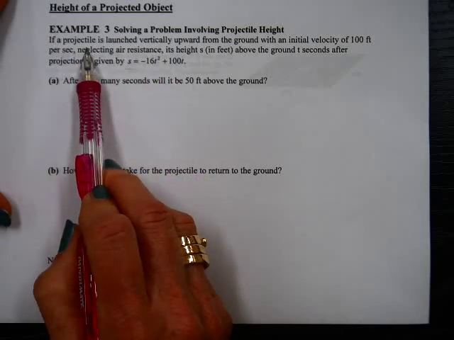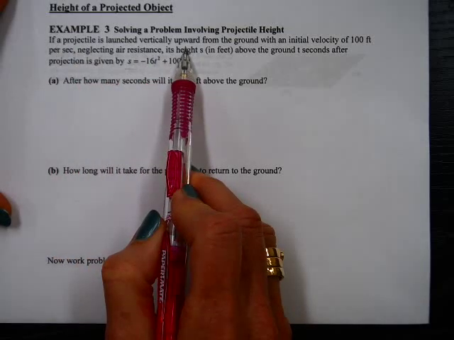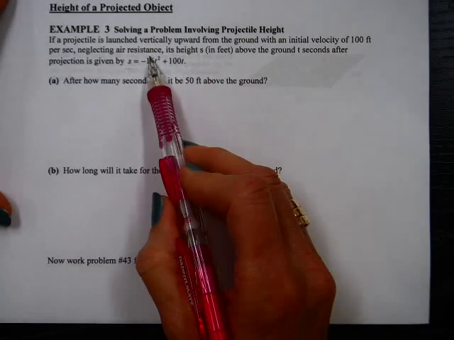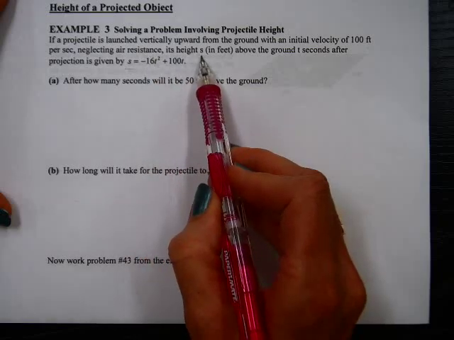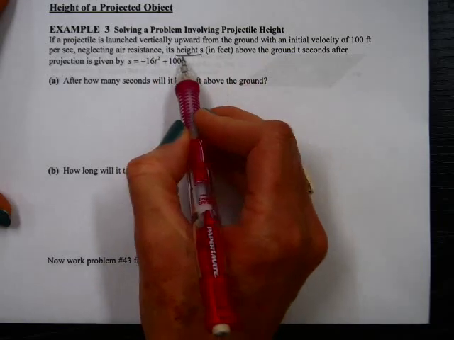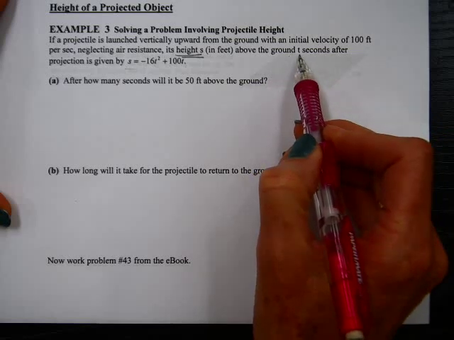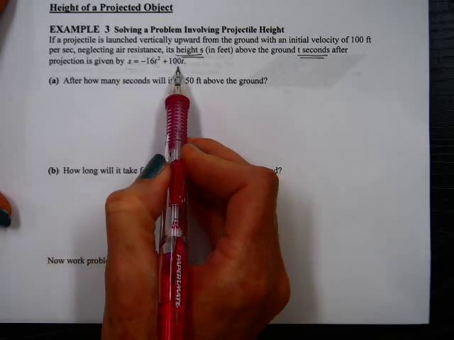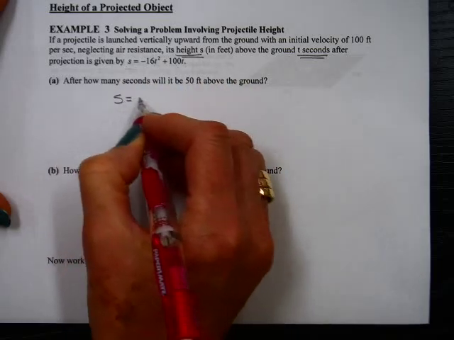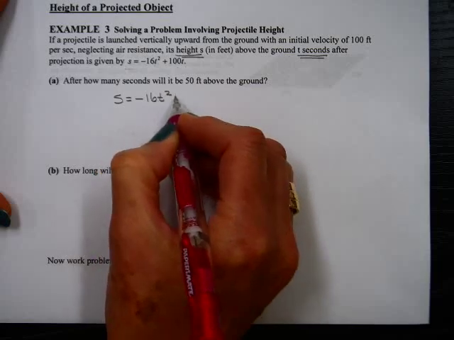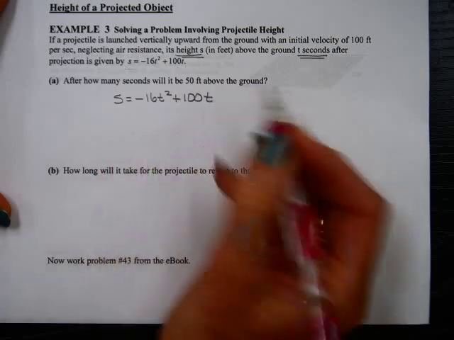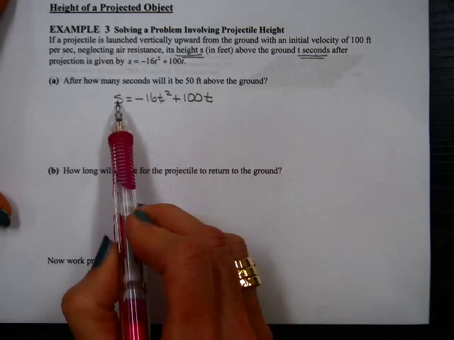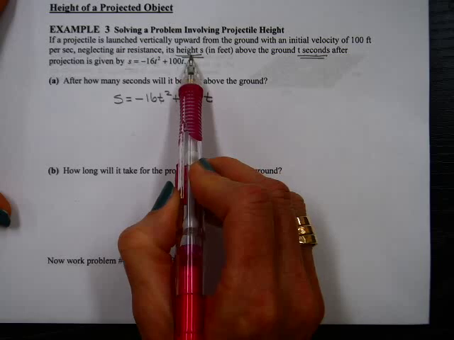If a projectile is launched vertically upward from the ground with an initial velocity of 100 feet per second, neglecting air resistance, its height s in feet above the ground t seconds after projection is given by this formula. S is equal to negative 16t squared plus 100t. Now remember, t is time, it stands for seconds. S is the height above the ground.